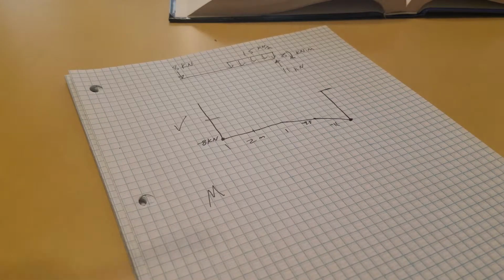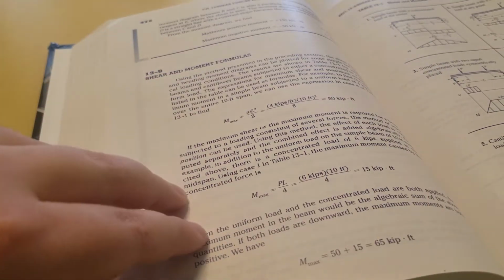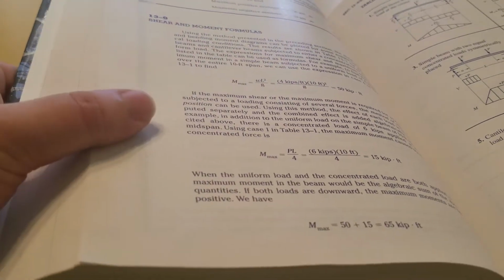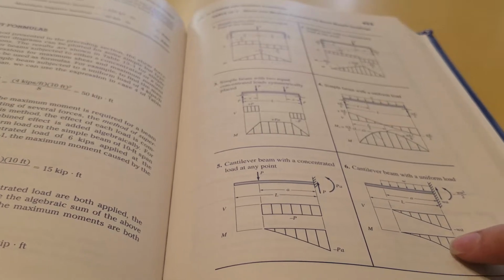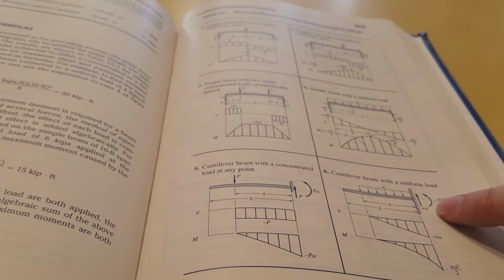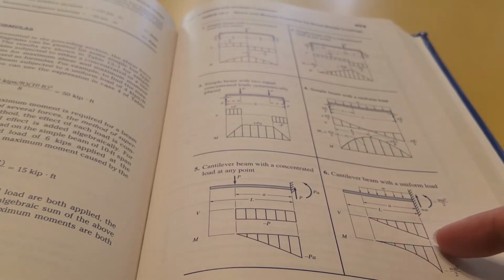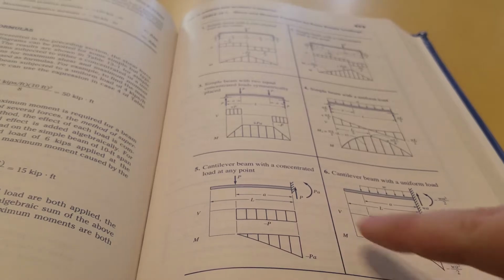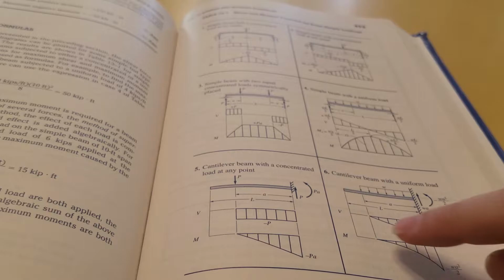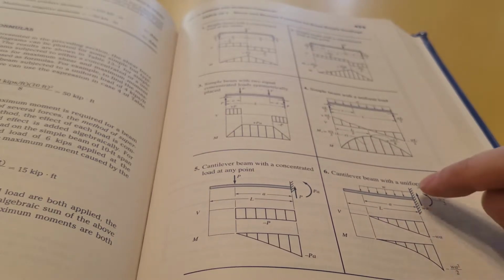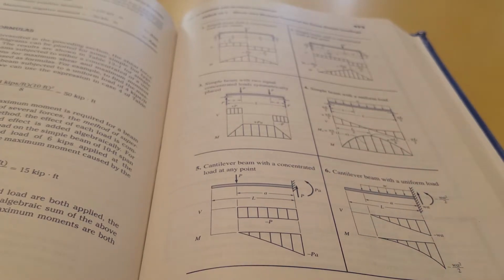Let me check it. Yeah, so it'll look a lot like this guy. See, it has a distribution, and then its shear is somewhat. So it's kind of a combination of these two. So its moment is going to look kind of like that. So it's going to peak right at the wall. So if this were to fail, it would be right at the support.